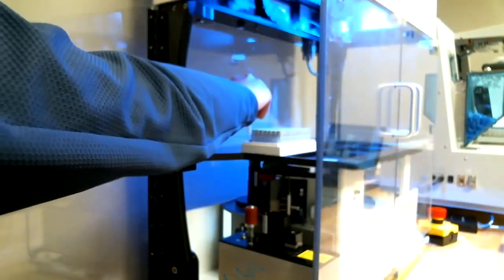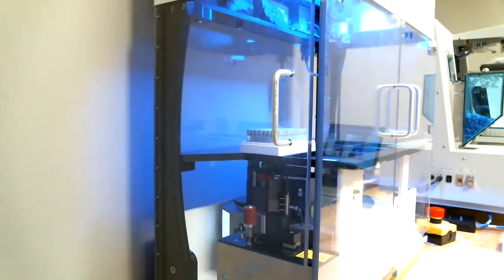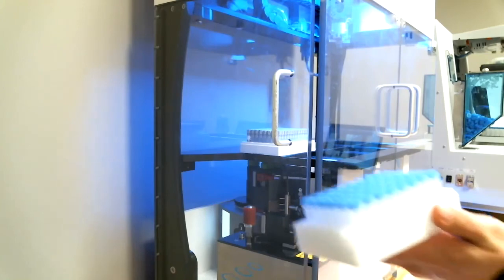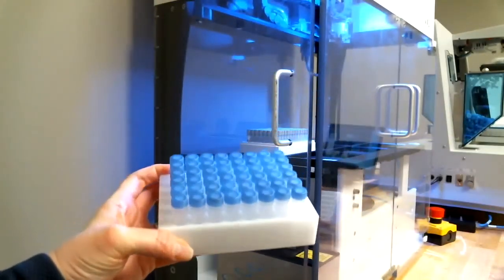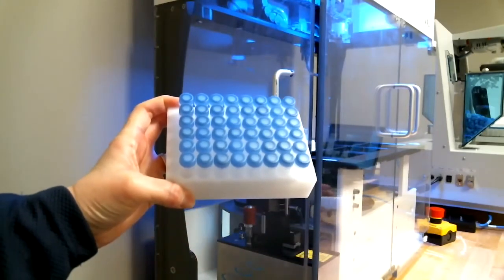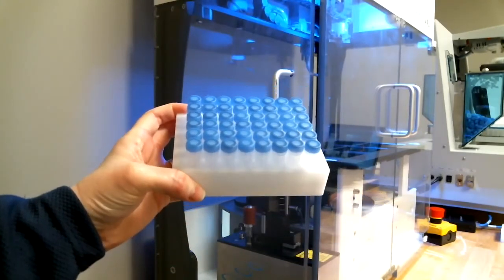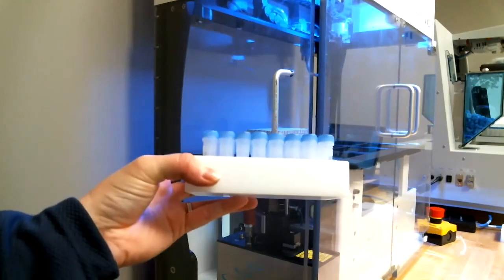And so a few other things to mention, as you can see, let me close this run here. As you can see, we have an SBS footprint rack in there. If you're using tubes that are in an SBS footprint rack, that is completely fine to use. If not, let's say you're using something like a Sarstedt tube that doesn't really come in a rack, you can have custom racks made that those can be put in. These are just 3D printed and can be made for a variety of different tube types. We would just need sample tubes to be able to test out functionality.